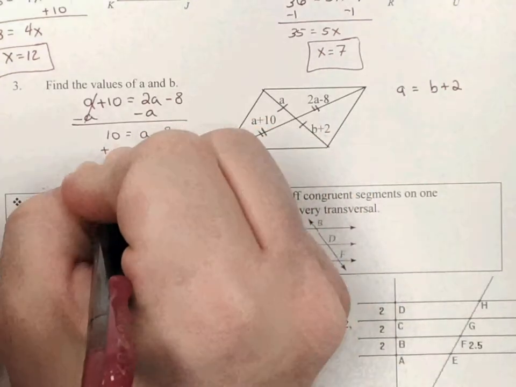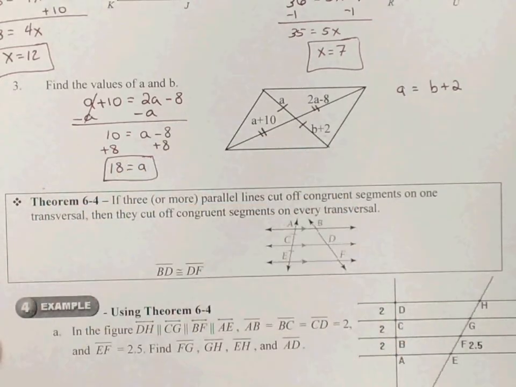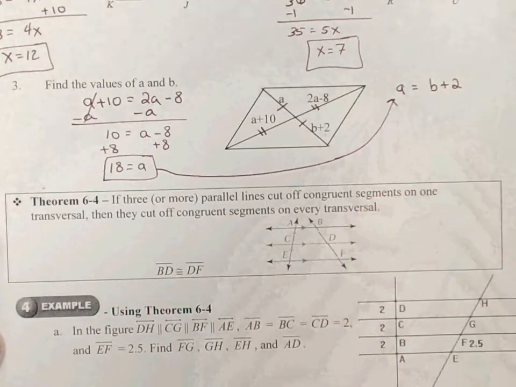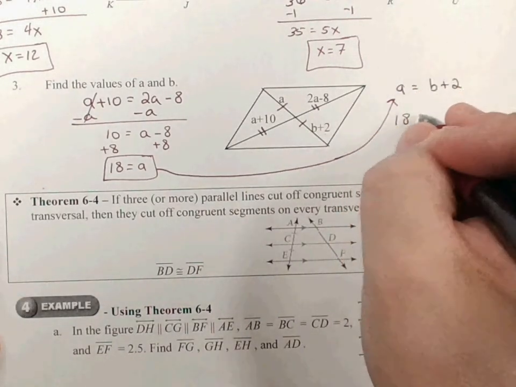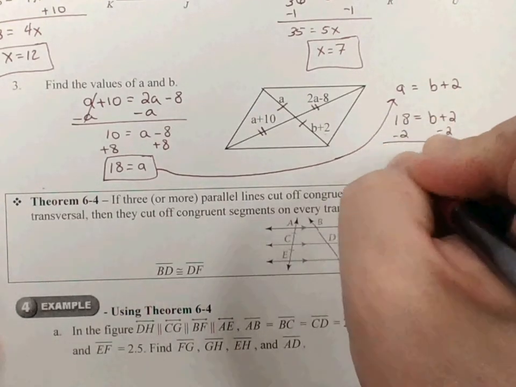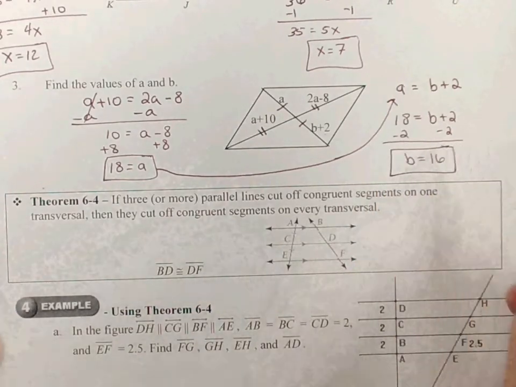And if I add 8 to both sides, 18 equals a. So let's take this now and plug it in to see what b is. 18 is equal to b plus 2. So you're going to subtract 2. b equals 16.